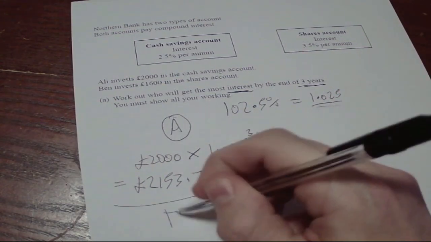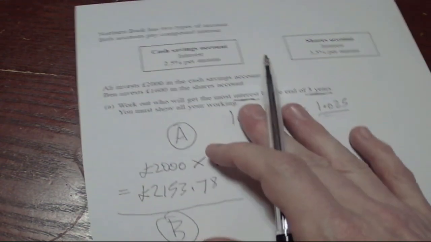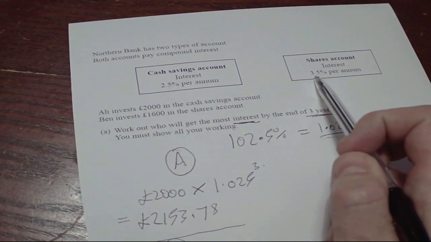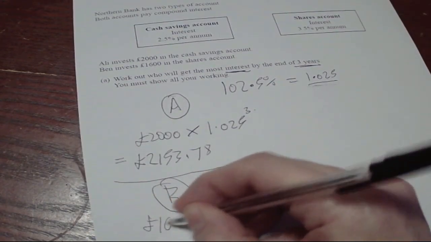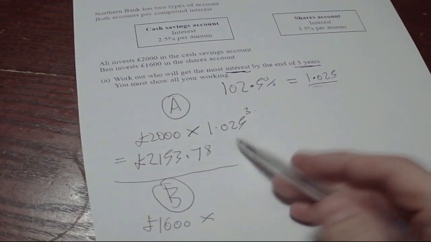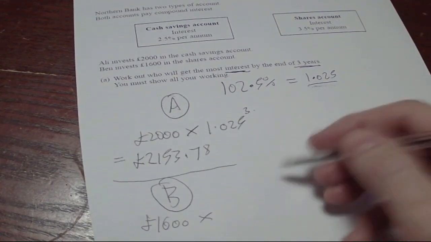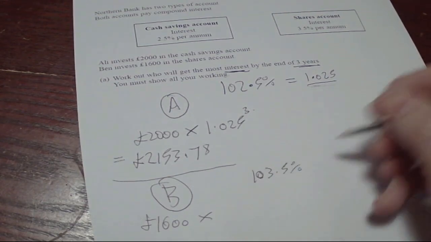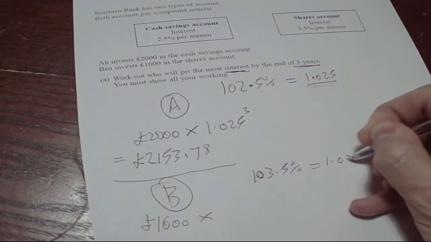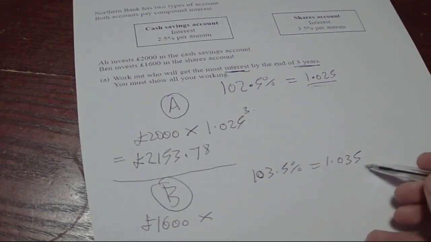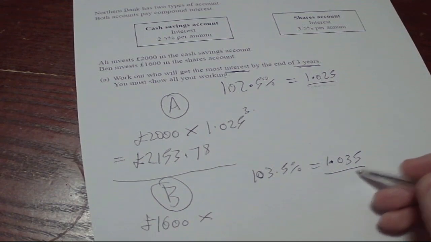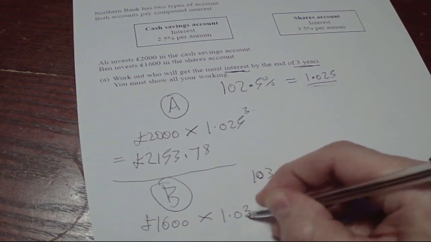Underneath, I'm going to do B. So again, he's investing, just to refresh the question, £1,600 in this shares account, which is paying 3.5%. So £1,600. We have to think about our scale factor again, similar to this one. So here we've got 103.5%. 103.5% is 1.035. So my scale factor here will be 1.035. Again, doing it for 3 years.